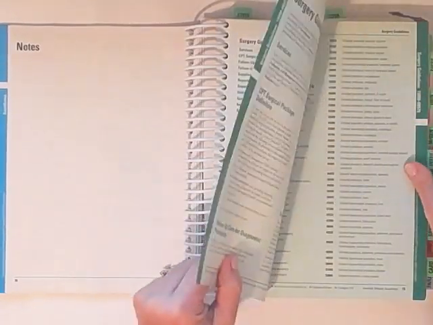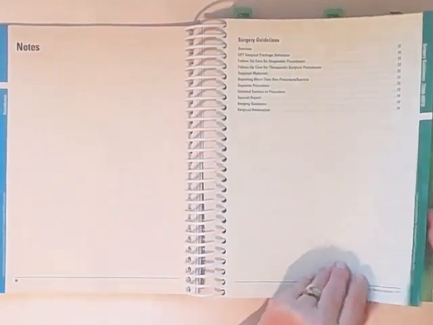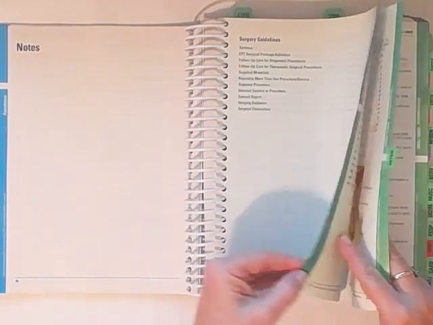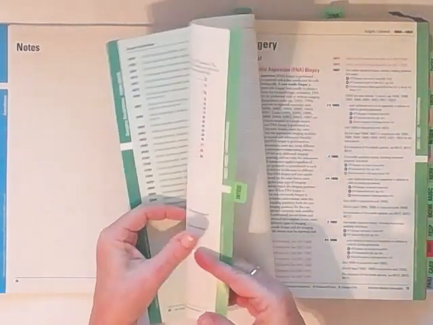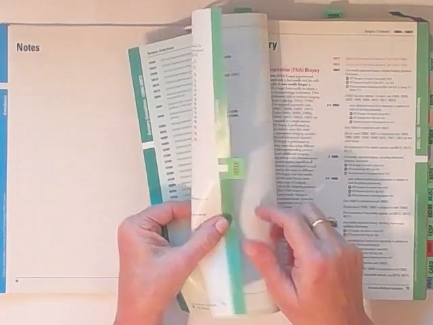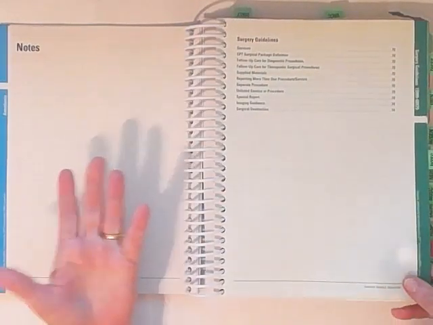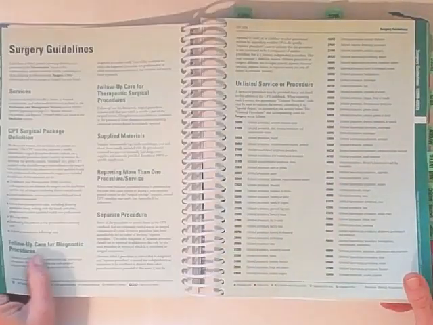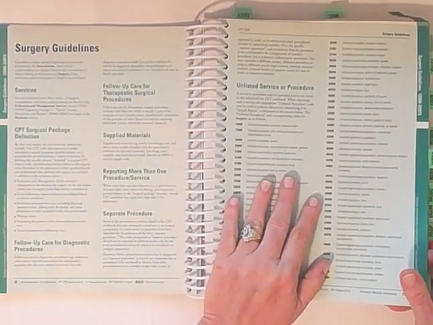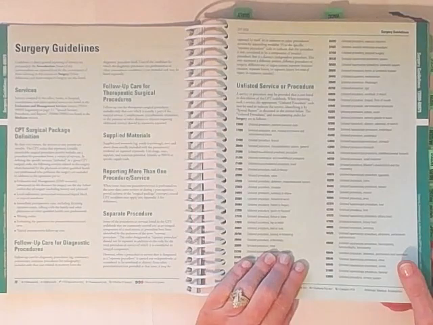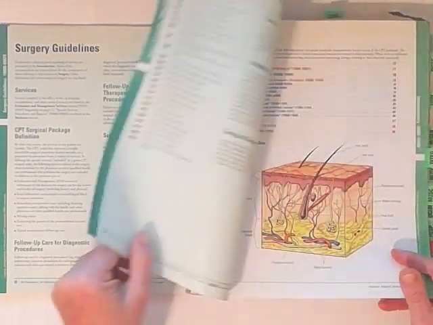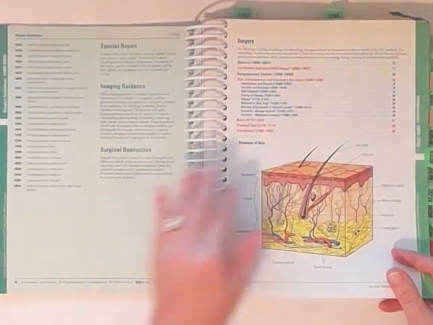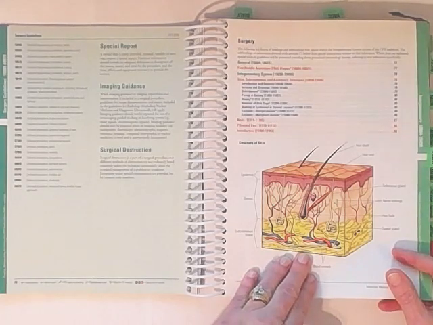The next section is the surgery section. I don't actually tab this. It's only 2 pages long, right before the skin integumentary. I just know it's there. So we have a little bit of some guidelines, green pages again. We will talk about unlisted codes. We do have some illustrations.